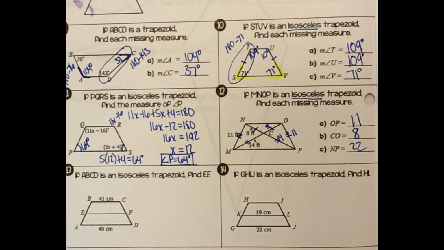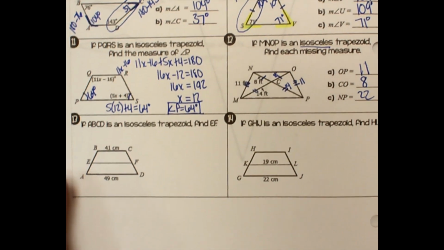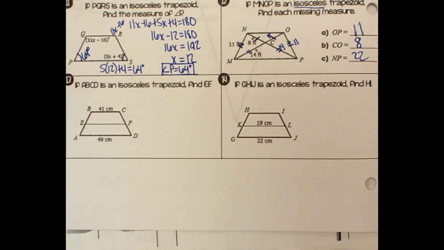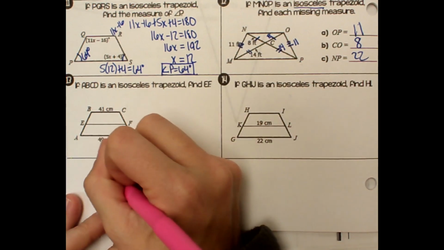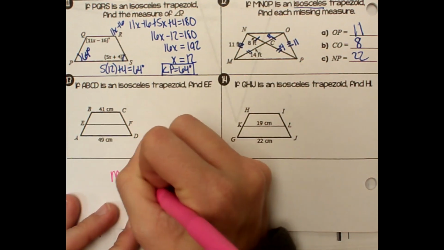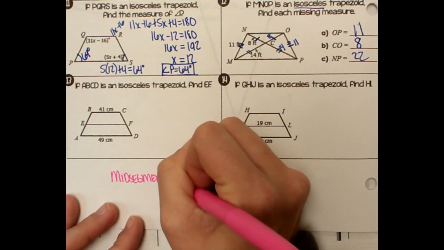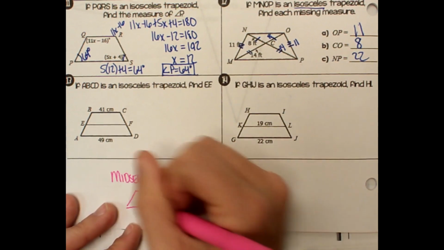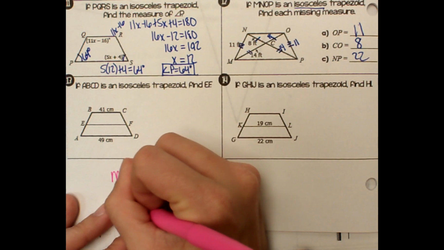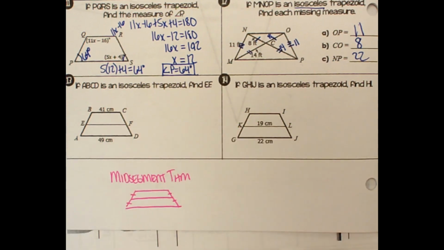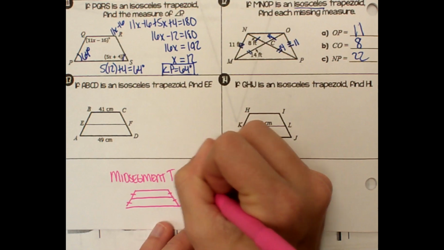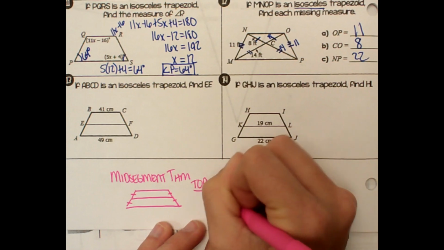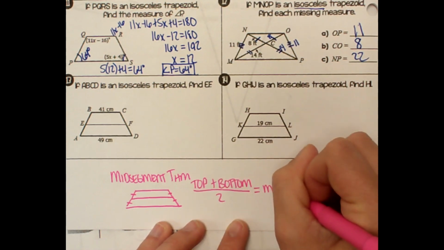Okay, so we've looked at our trapezoids, and I want to introduce one more thing. The mid-segment theorem. All right, so go ahead at the bottom. I want you to write mid-segment theorem. All right, if we have a trapezoid, and it has a mid-segment, meaning it splits your sides in half, we can say that the top plus the bottom divided by 2 is equal to our mid-segment.